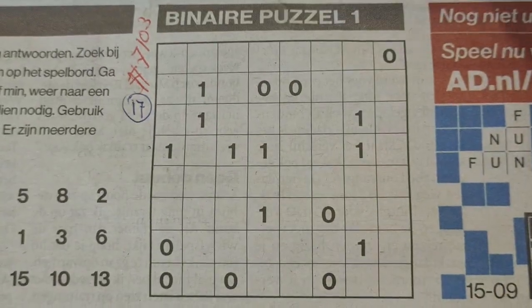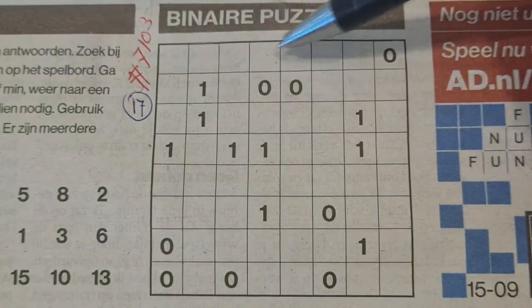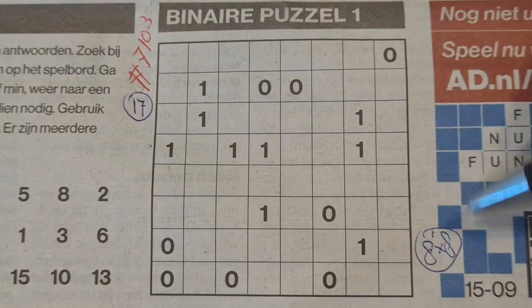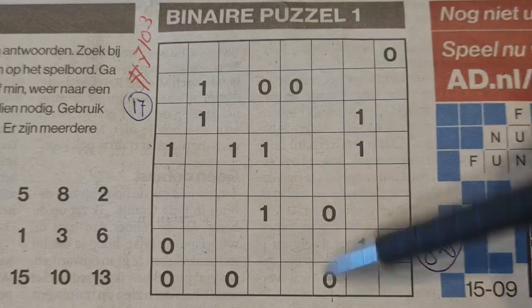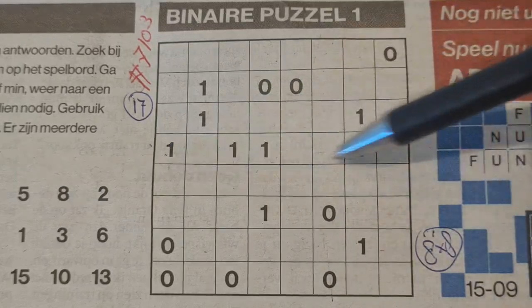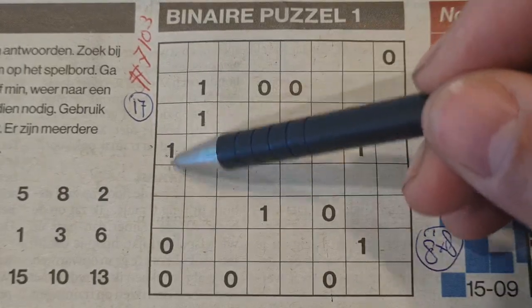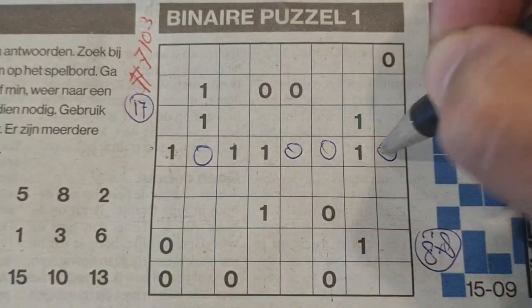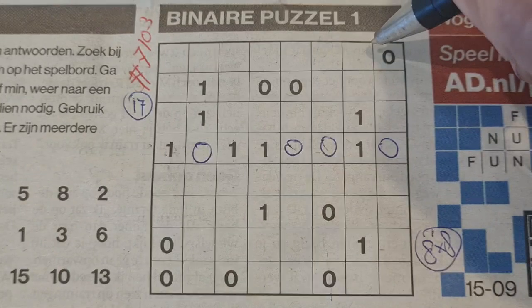And what kind of binary puzzle is this one? 1, 2, 3, 4, 5, 6, 7, 8. An 8 by 8 binary puzzle. That means in a column or in a row, there are always 4 ones, 1, 2, 3, 4, and 4 O's, 1, 2, 3, 4. Alright, so let's get started.